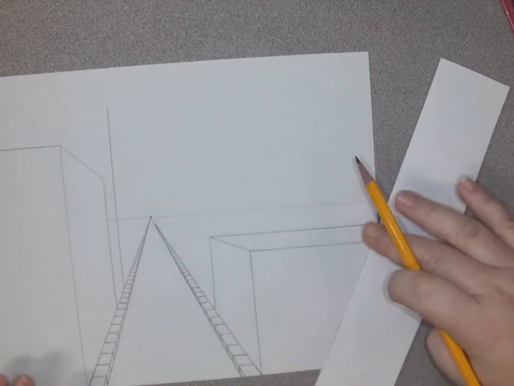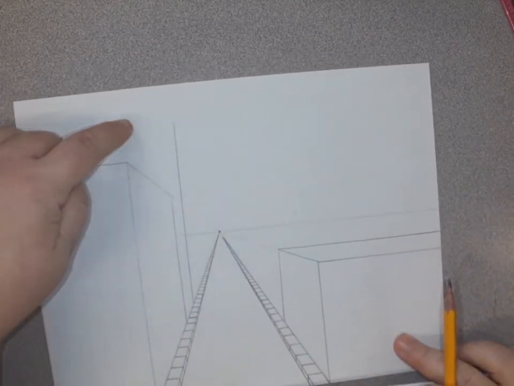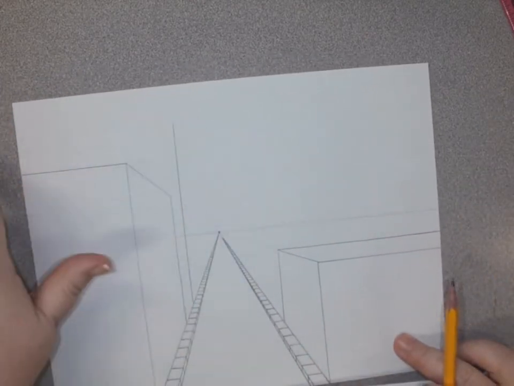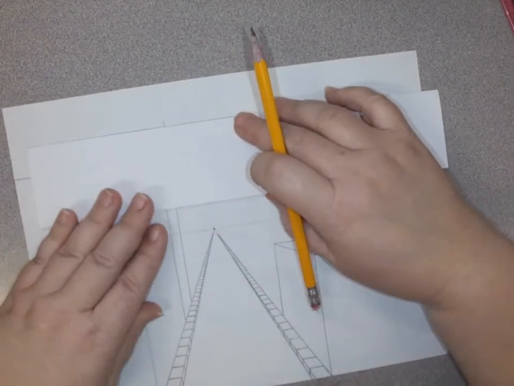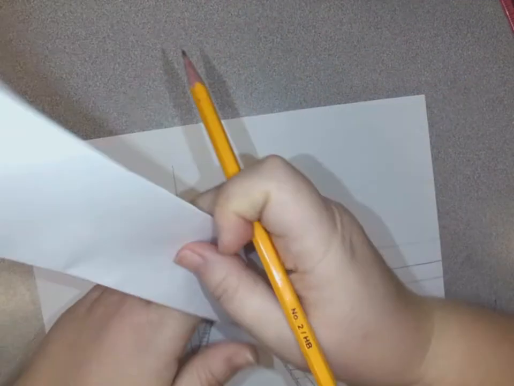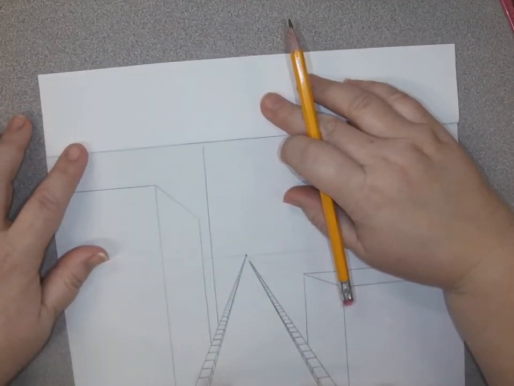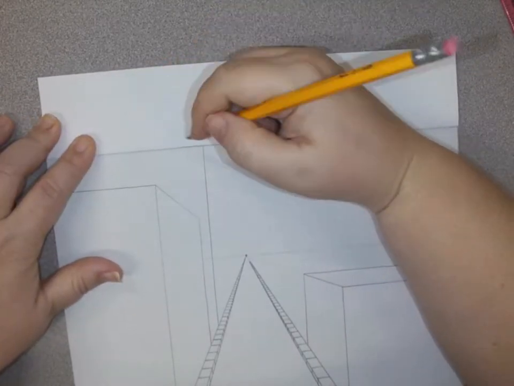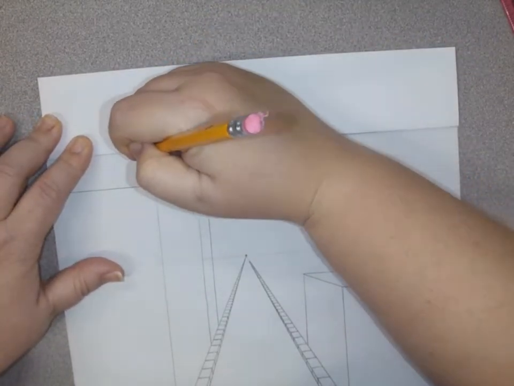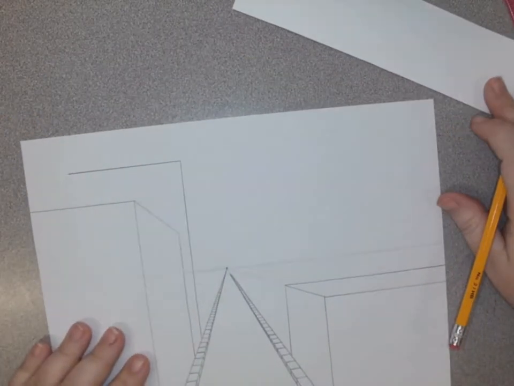That's what I want. The next thing I'm going to do is, just like I did on this, I'm going to draw my straight line across, but I'm not going to go all the way off my paper. I'm going to have it stop about in the middle. So, I'm going to line up my straight edge with the edge of my paper. I'm going to have it go about midway, and then I'm going to stop.